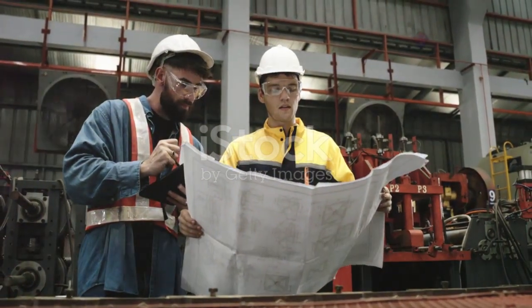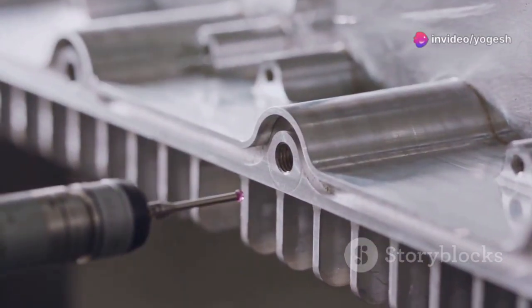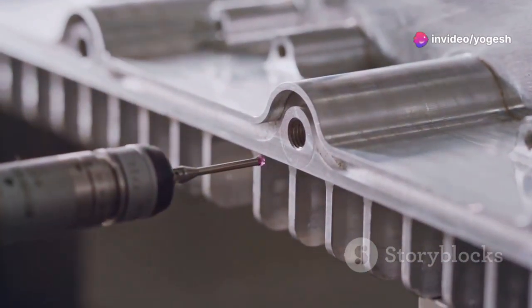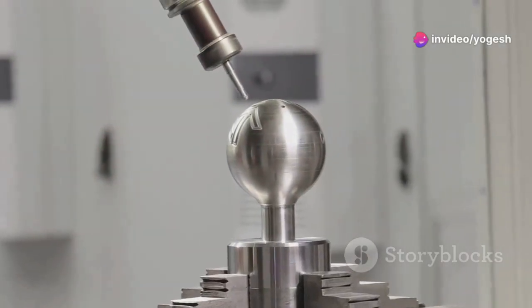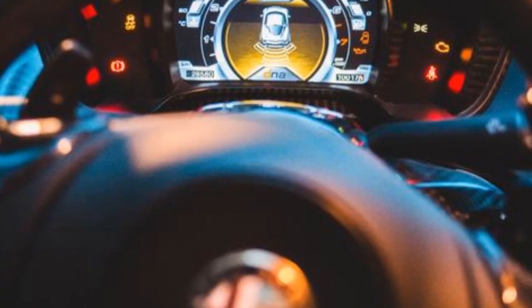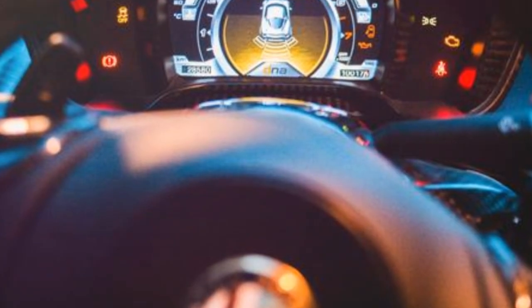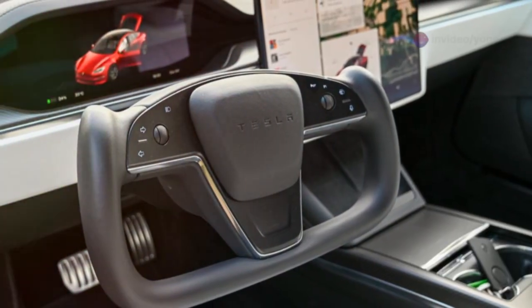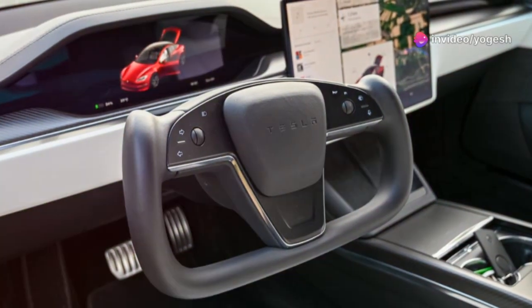Datum targets are used across industries wherever parts have rough, warped, or oversized surfaces. In castings and forgings, they establish the first reliable reference for machining. For large plastic parts, like car dashboards, datum targets ensure consistent fixturing despite warpage.